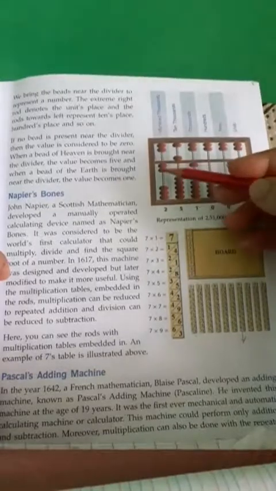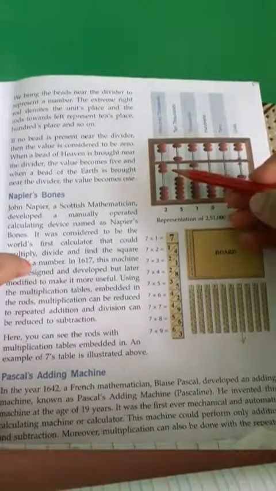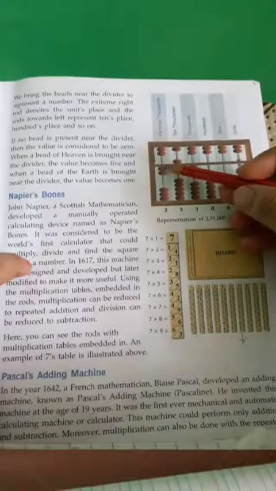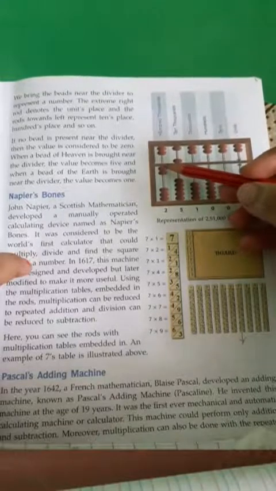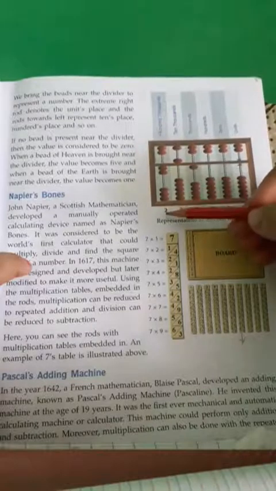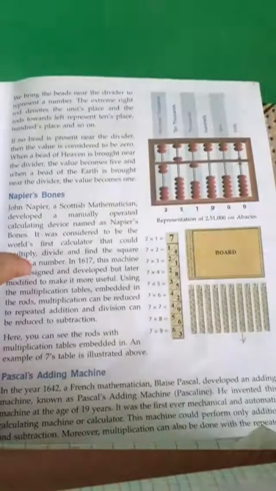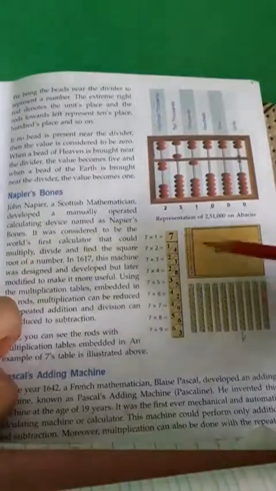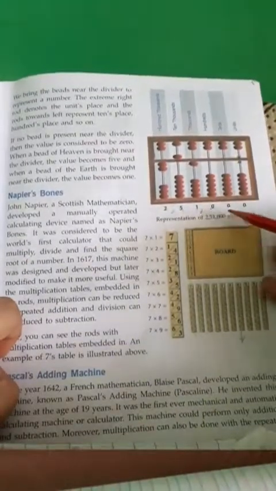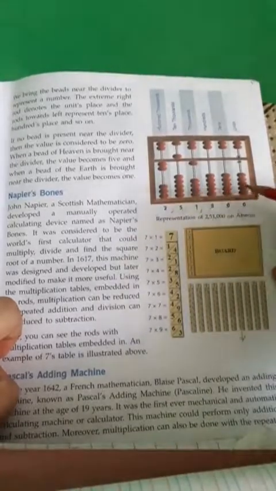Here you can see 2 beads of earth are present near the divider. That's why the value becomes 2 here. That is how the number 2,51,000 is represented on the abacus.